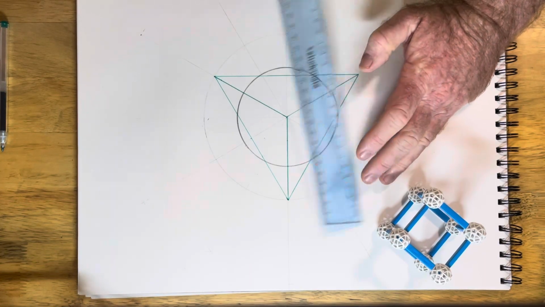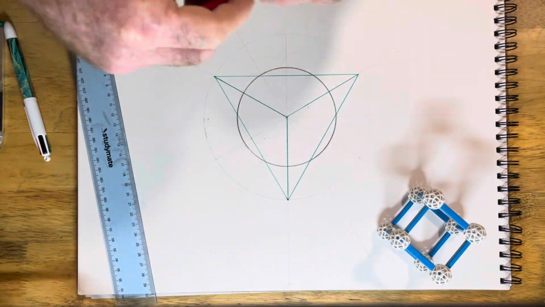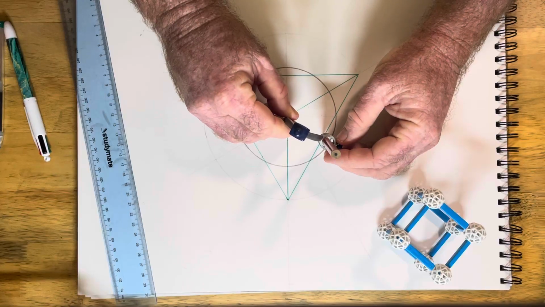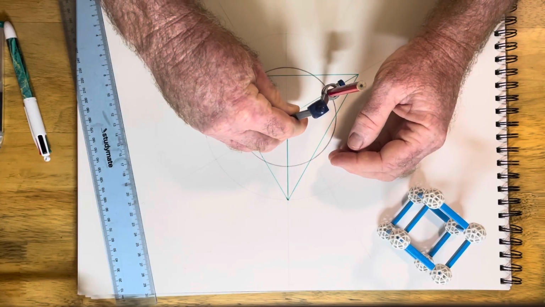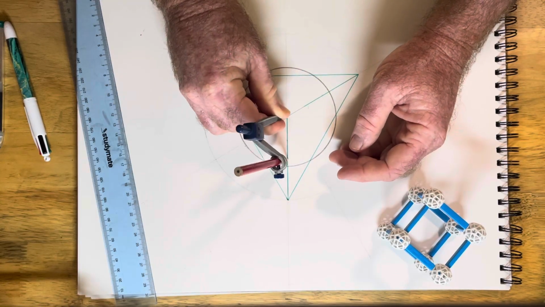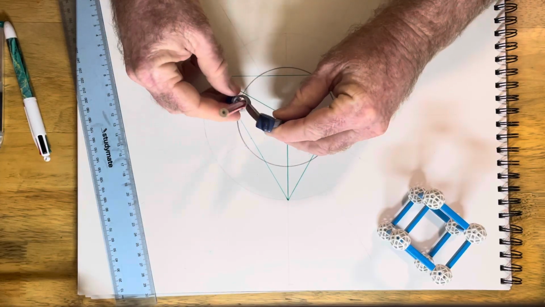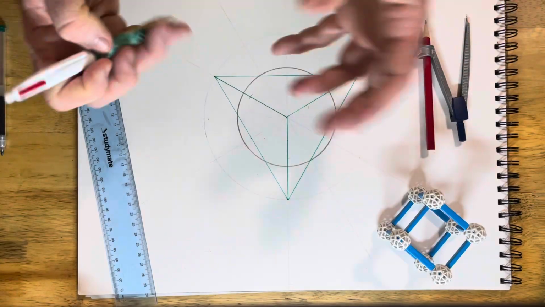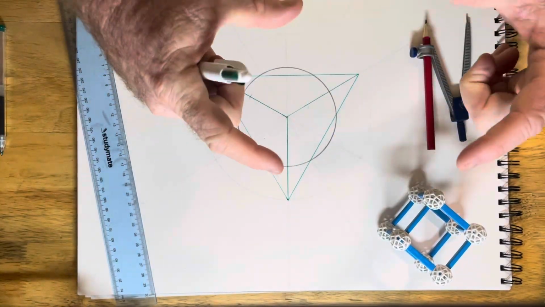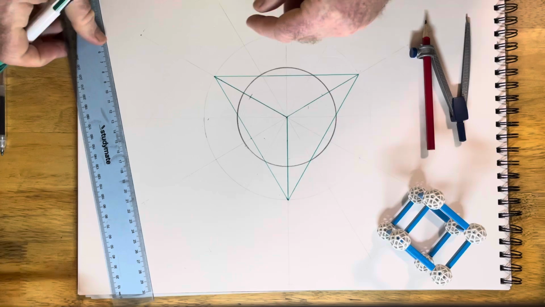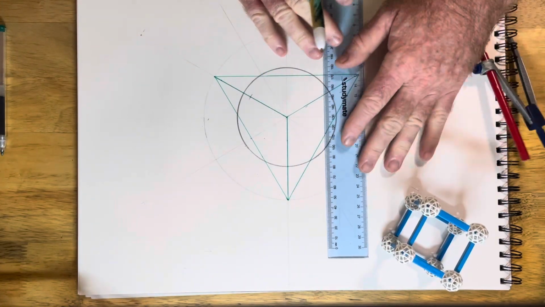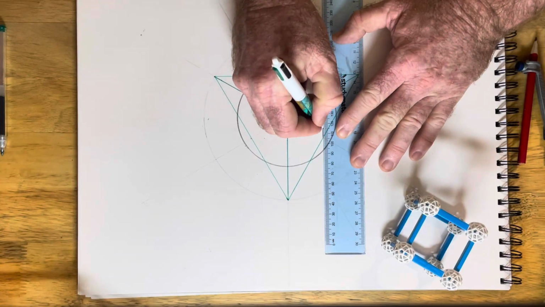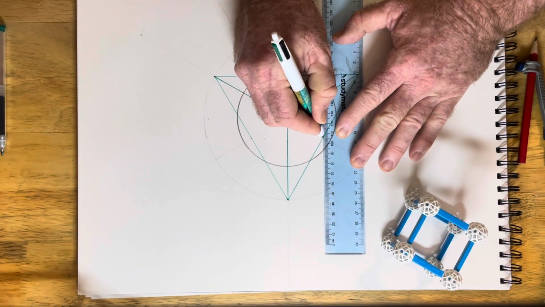And you end up with an octahedron, which has 8 triangular faces. So it's like a square-based pyramid, two of them sandwiched one on the other. So you've got 8 triangles in an octahedron. This is what it looks like from above. And so blue, there we are.